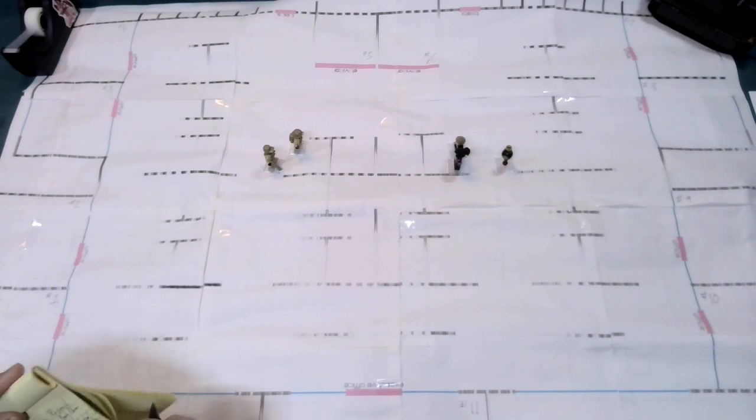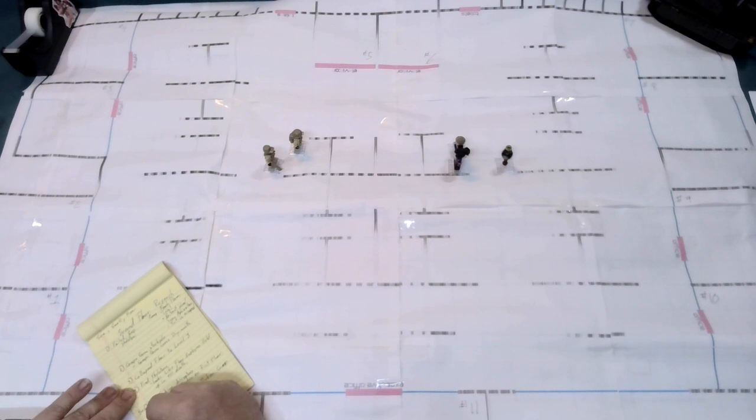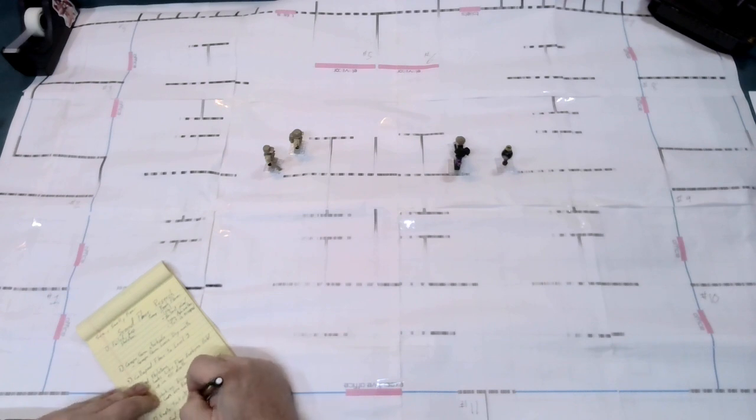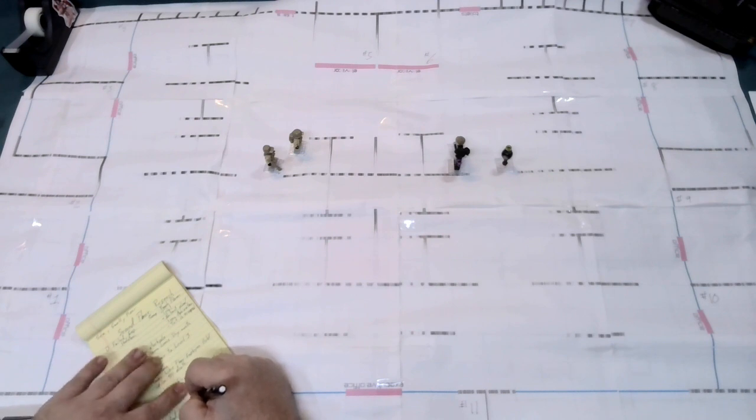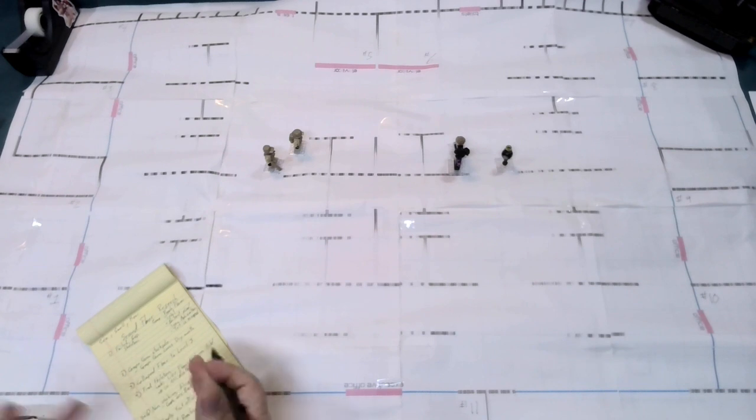So let's do that. We'll throw in some rad roaches. 3 rad roaches. And let's see. Destroyed stockpile. Alright, so that takes care of 8.